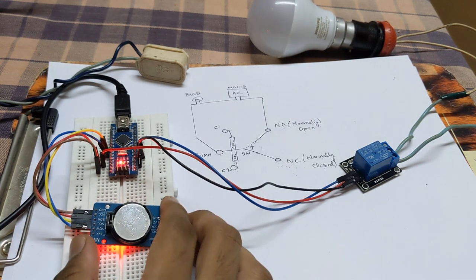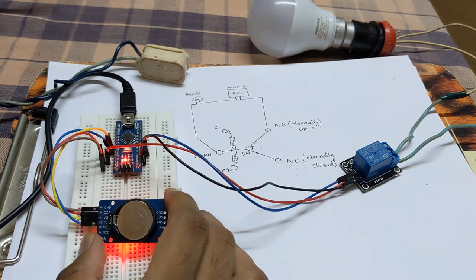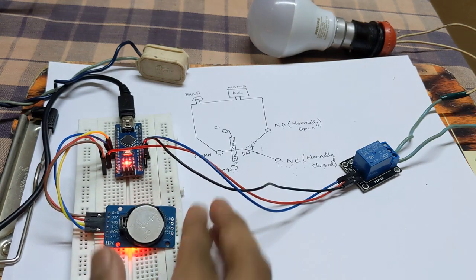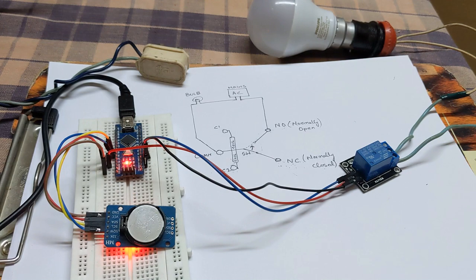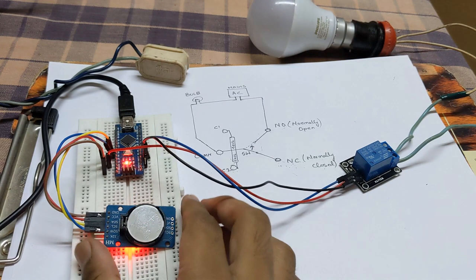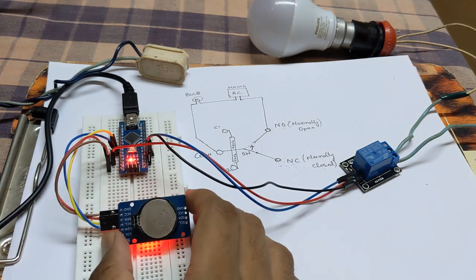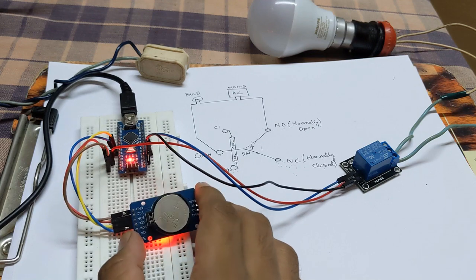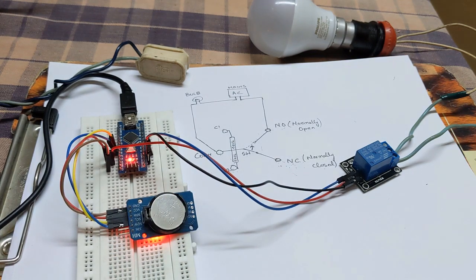We have already seen how to use an RTC in my previous video. Please check that video. I'll leave the link in the description. I've already set the time in the RTC and then connected it to the Nano. Now we'll see the programming part.